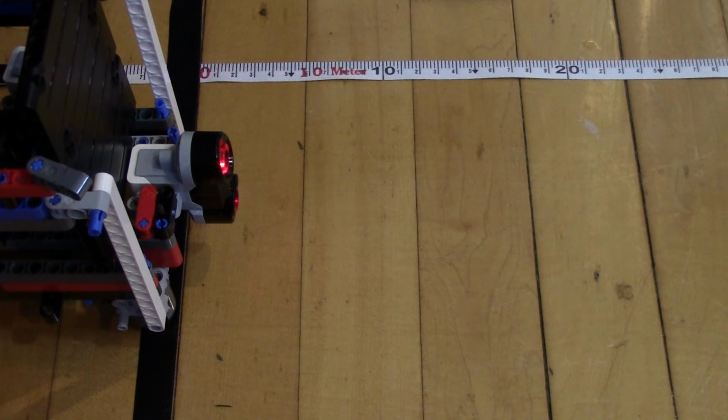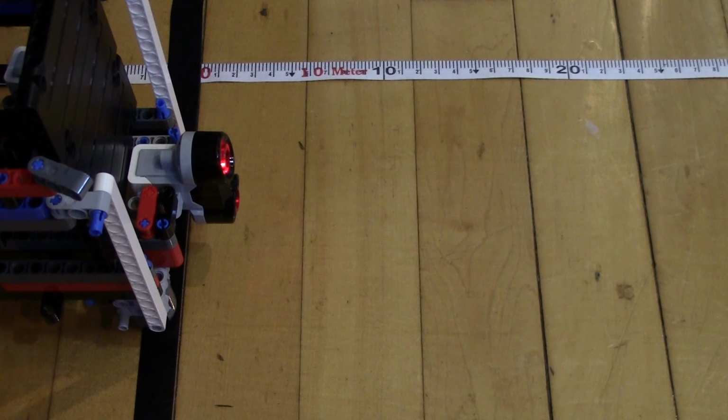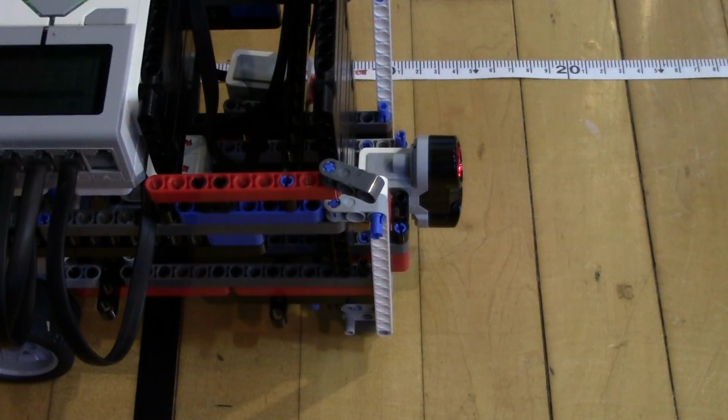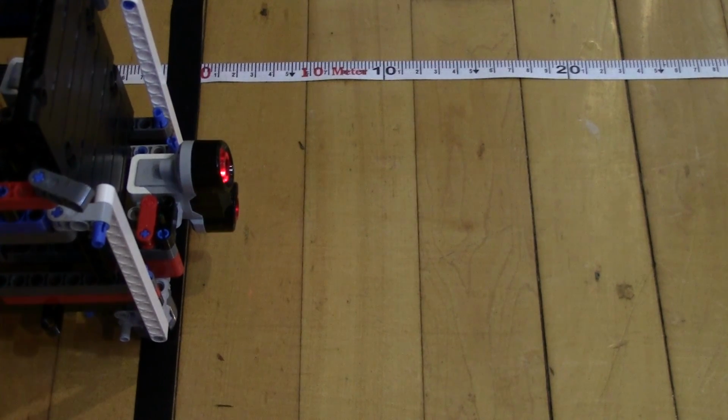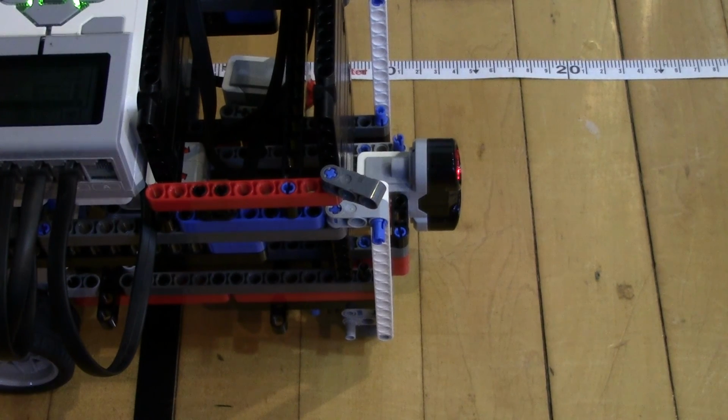Alright, so now we're going to go ahead and test our program. We told it to go 10 centimeters, so we're going to go ahead and run the program and see what it actually does. Alright, so now if we look very carefully, it went just a little bit past 10 centimeters. So we're going to move it back. We're going to run it again. And again, it moved just a little bit past 10 centimeters.